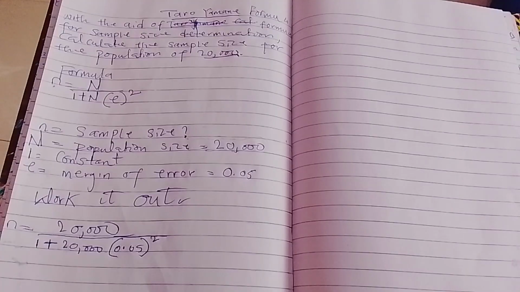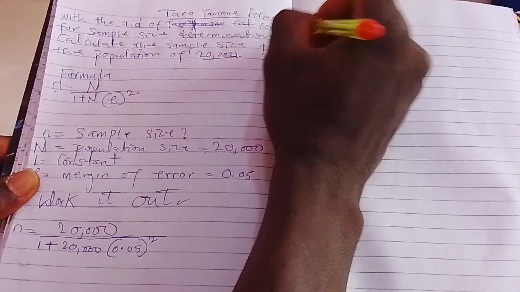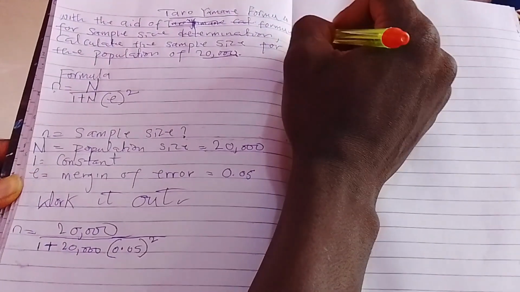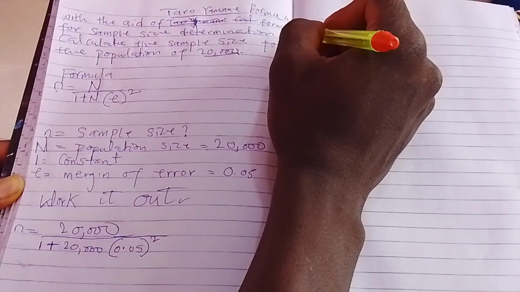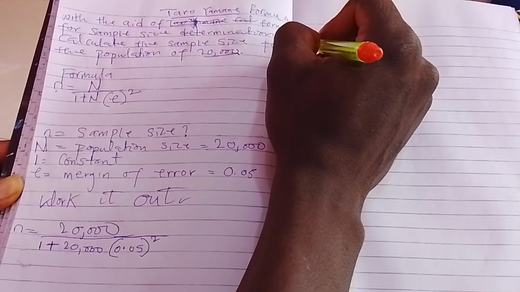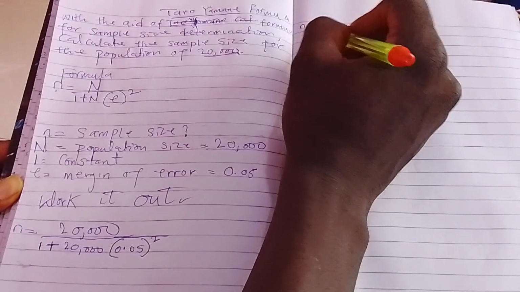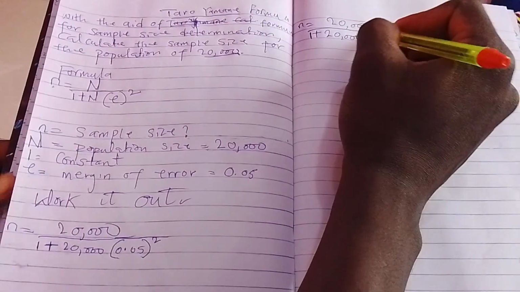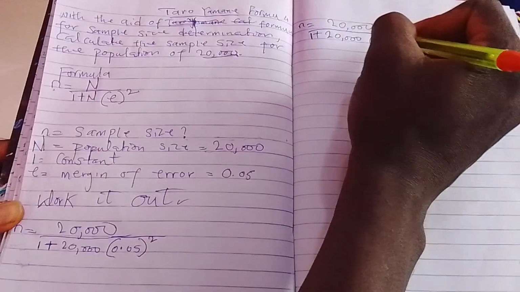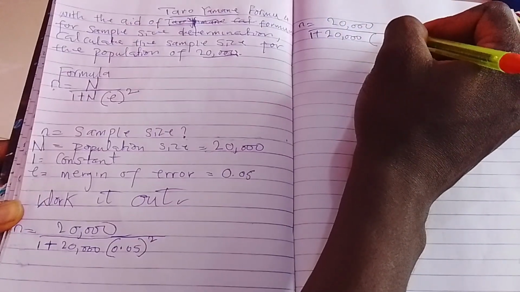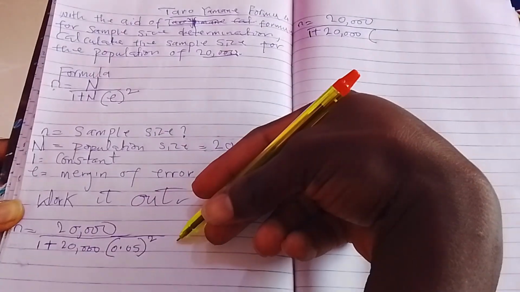So now let's start our calculation. Remember to follow the steps. Now n is equal to 20,000 all over 1, which is constant, plus 20,000, open bracket, 0.05 times 0.05, because it is raised to power 2 here.